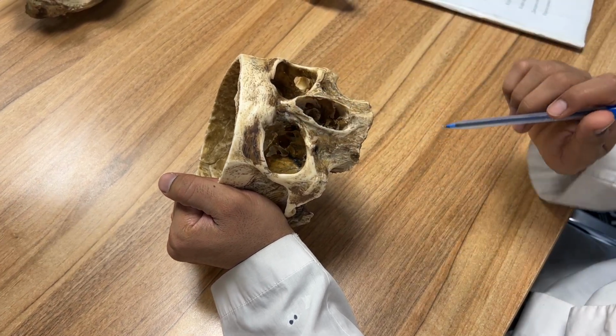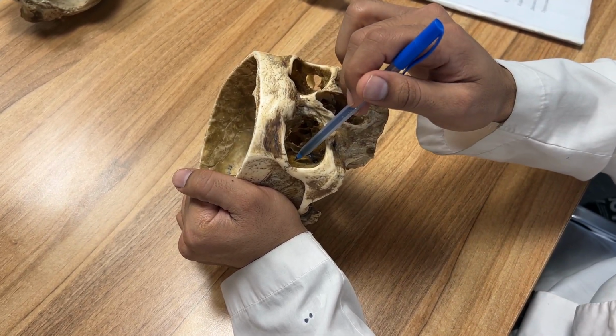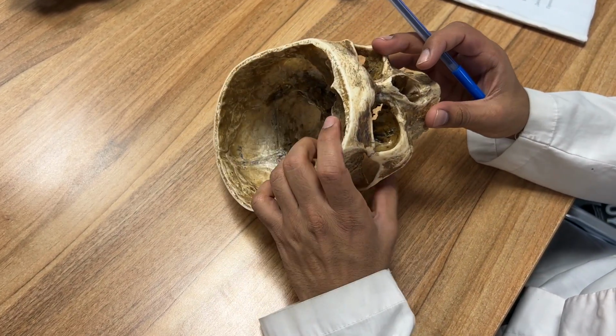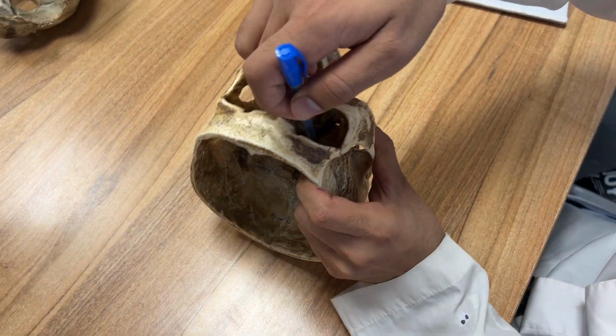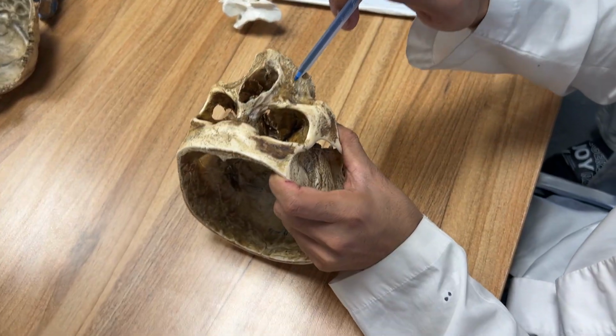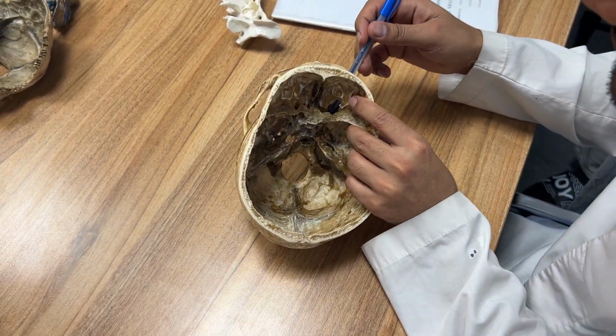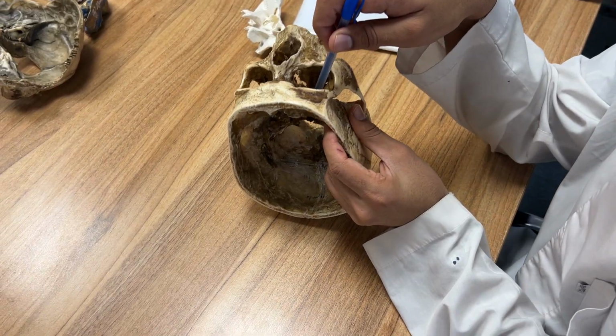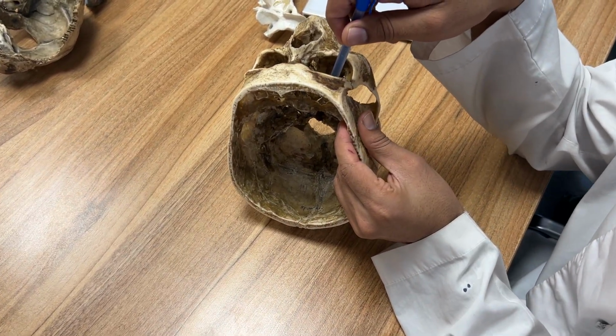Here is the orbital surface of the greater wing. Now the maxillary surface: from here you can look, this is the maxilla bone, and from here it faces the maxilla. These are the maxillary surfaces. These are the four surfaces of the greater wing of the sphenoid bone.